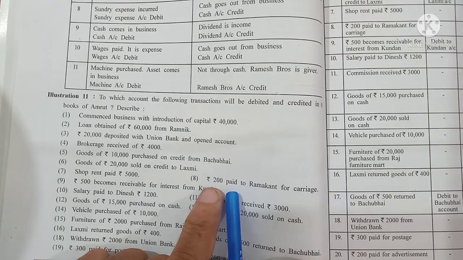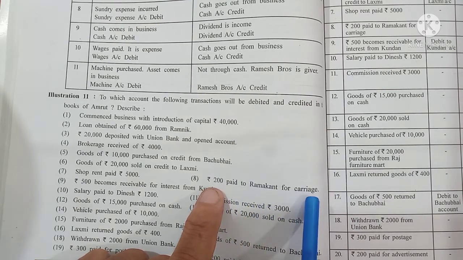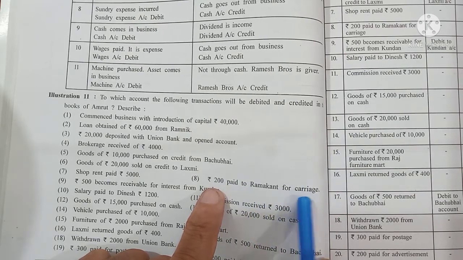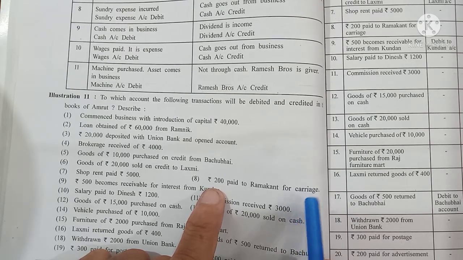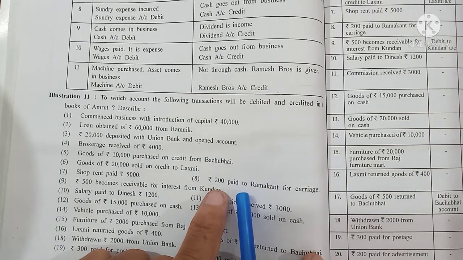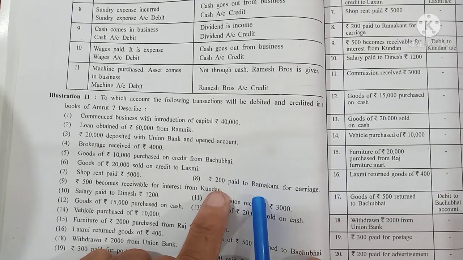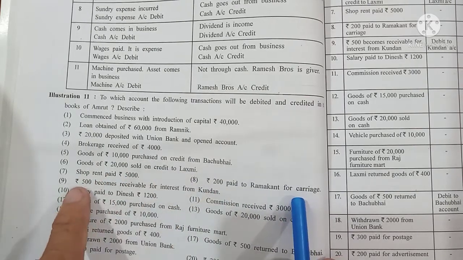So two accounts are coming. It is a cash transaction. One is carriage account and the other is cash account. Carriage is a nominal account and it is a debit expense. Cash account is a real account, credit goes out.